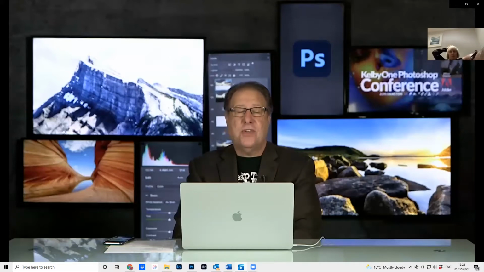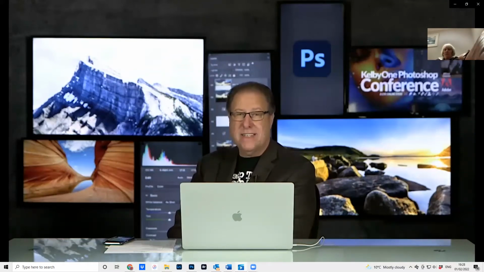Okay, you're gonna have to change the layer blend mode. The layer blend mode determines how the layer that you're on affects the layers below it. Well, we filled this layer with blue. How does it affect the layers below it? It covers them.